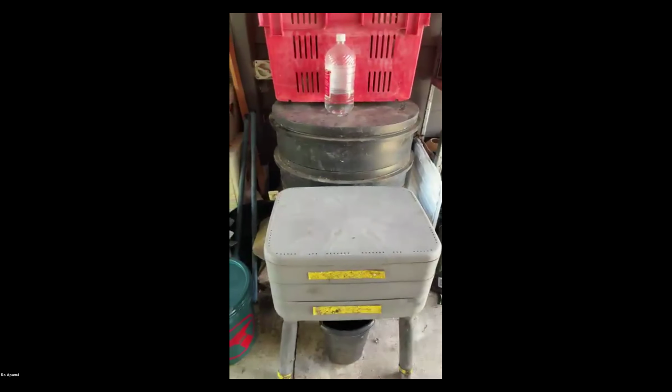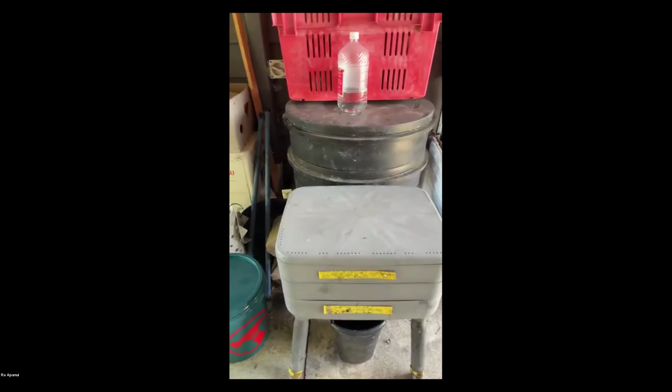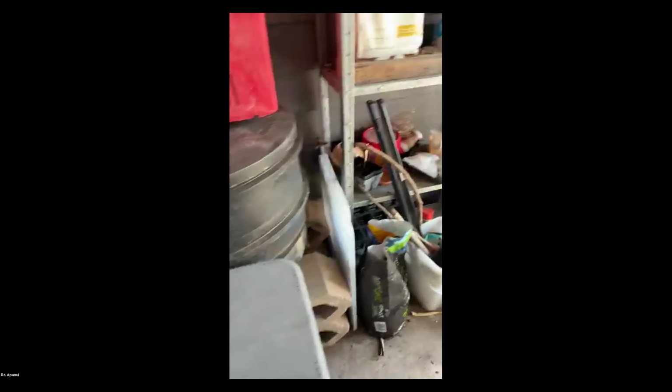I've got a couple of worm farms here, so I do a lot of different types of composting. A smaller one, a large one.